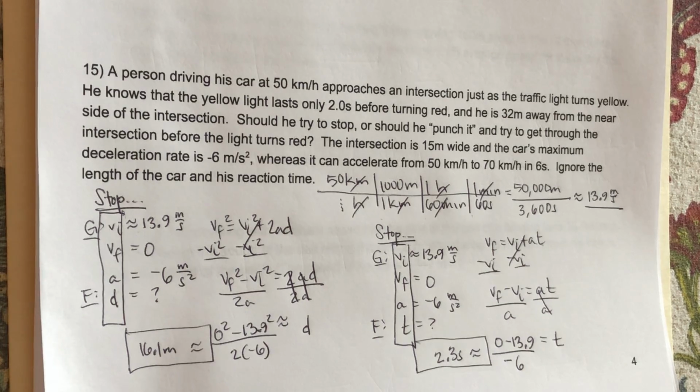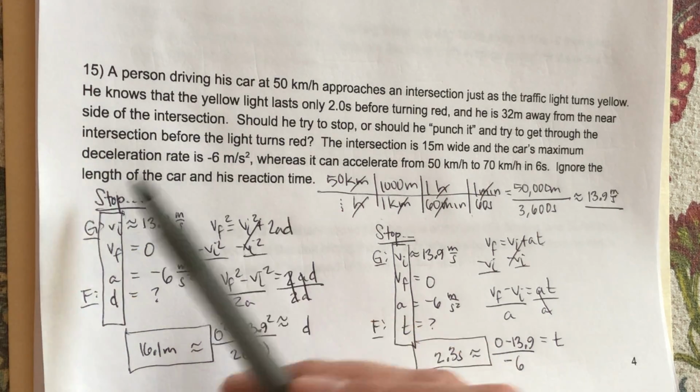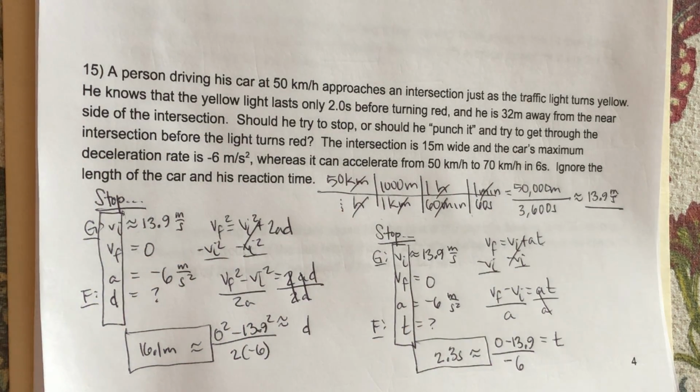And then you stop. So in this case, this is a perfect example of a really complicated scenario with tons of given information. And if you try to analyze it all at once, it's overwhelming. But breaking it up into smaller parts, what made sense here was, all right, let's analyze this scenario that typically would be the safer one. And as long as that works, we're done. We don't need to go any further. So the action movie aspect of trying to punch it to get through the light, we don't even need to analyze that.